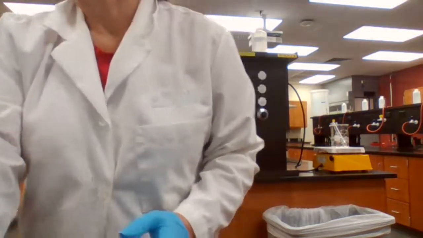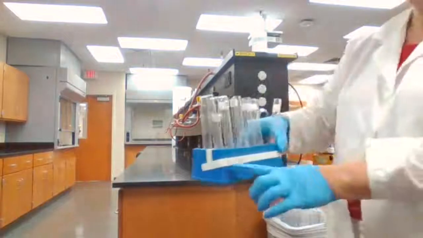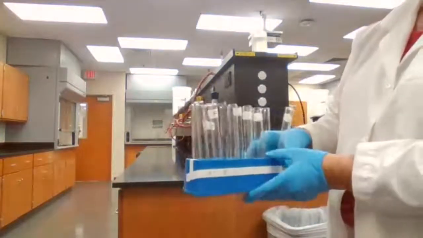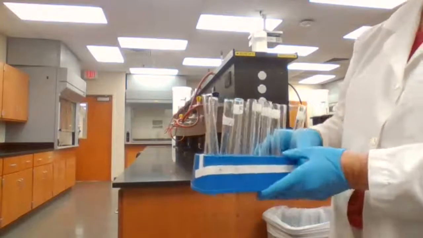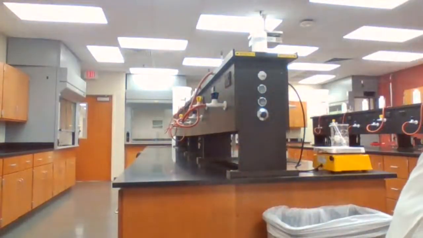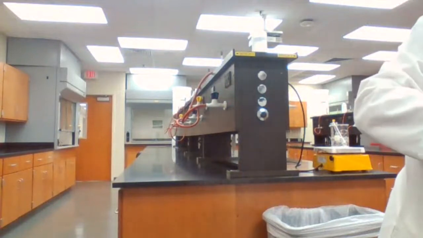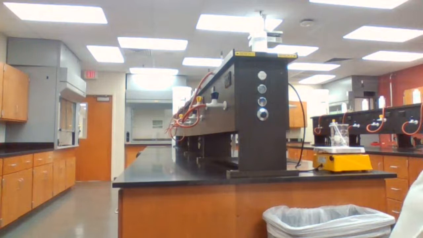Okay. I'm going to take 4 test tubes, and they are labeled A, B, C, and D. I'm going to take the rest of the test tubes out, so I know I'm working with 4 test tubes at a time.